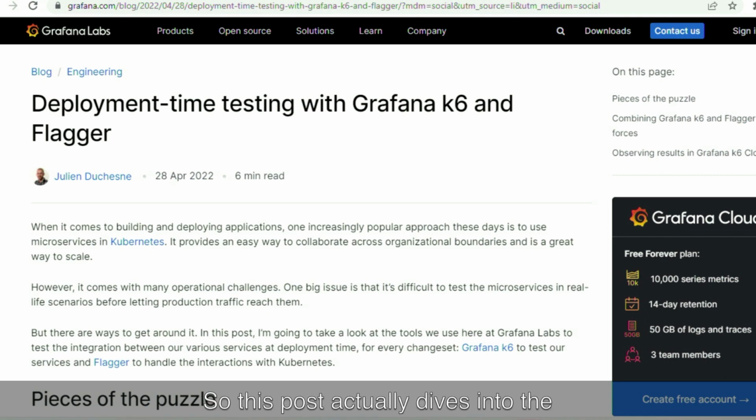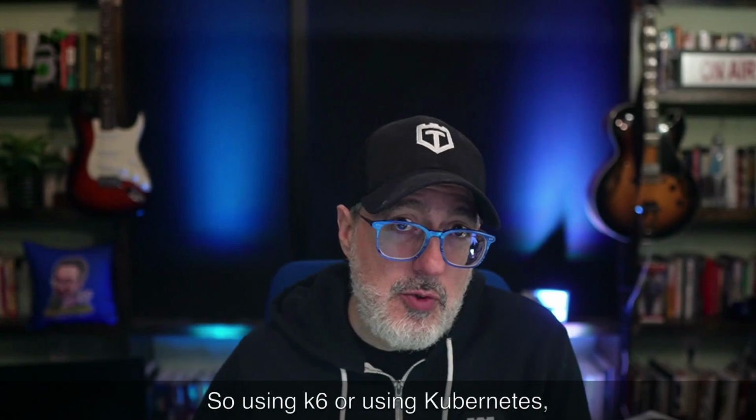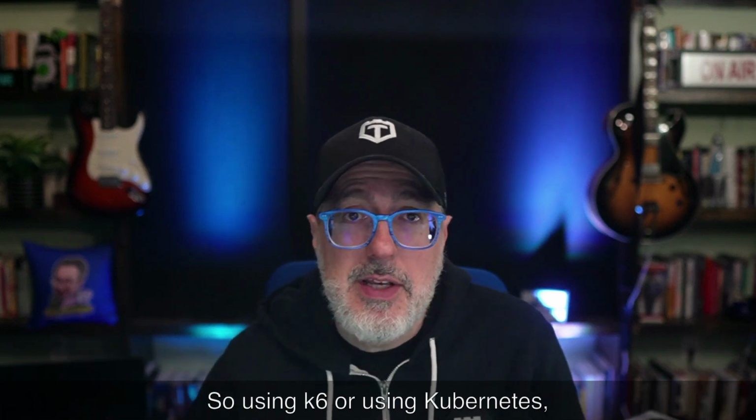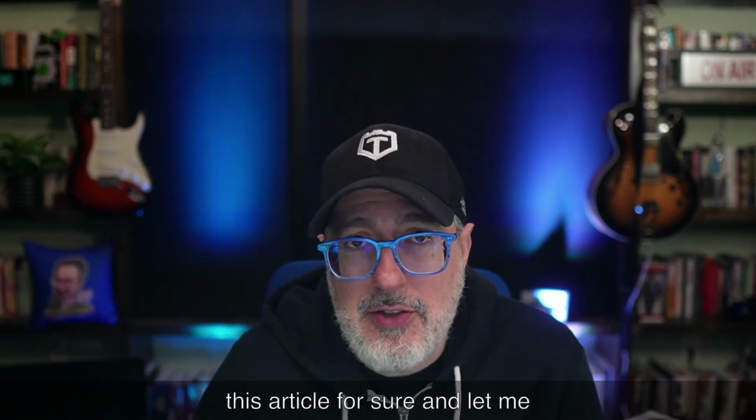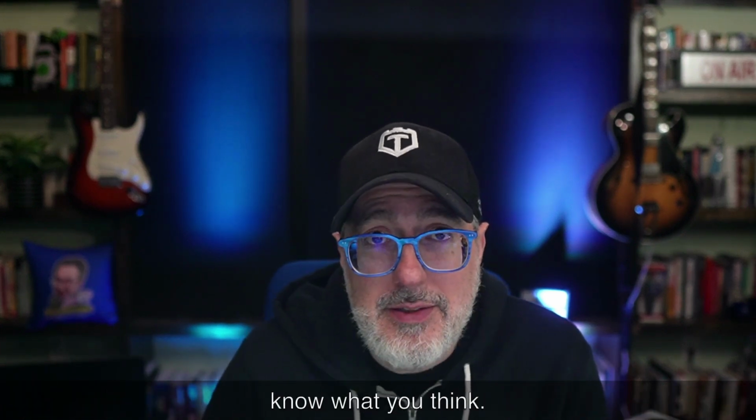So this post actually dives into the tools that they use at Grafana Labs to test integration between their various services at deployment time for every change set, using Grafana K6 to test their services and Flagger to handle the interactions with Kubernetes. And a whole bunch more. So if you're using K6, if you're using Kubernetes, I highly recommend you check out this article for sure. And let me know what you think.